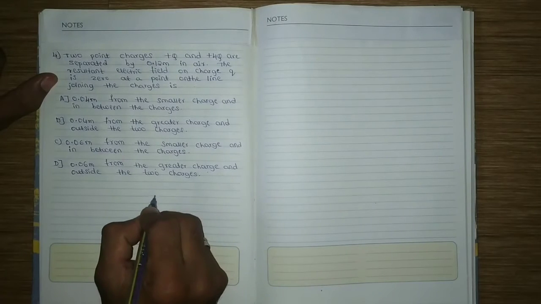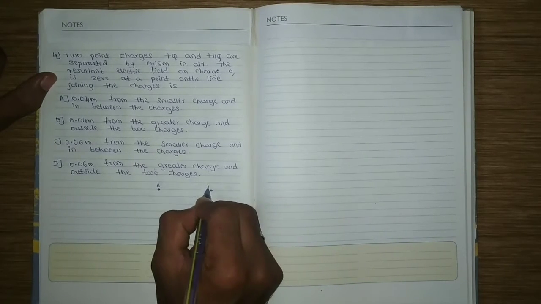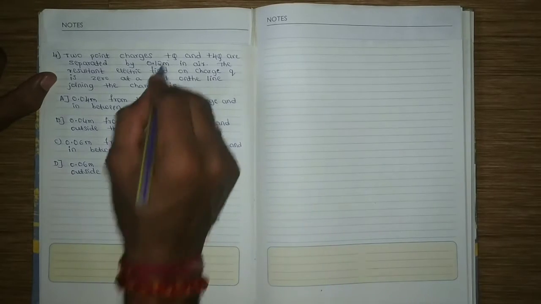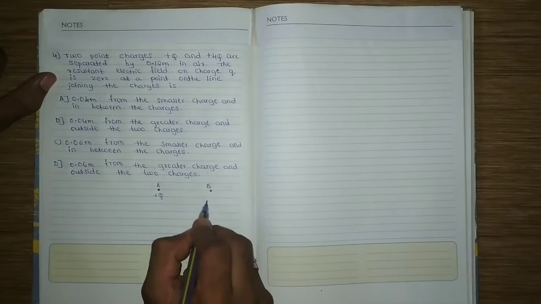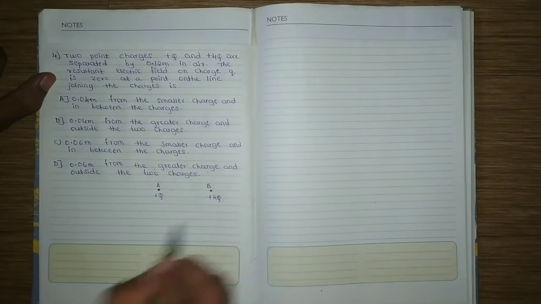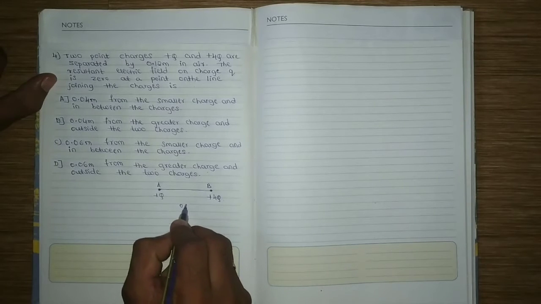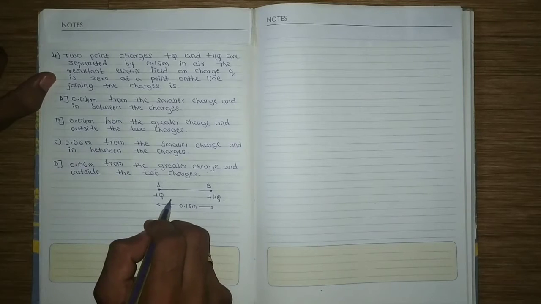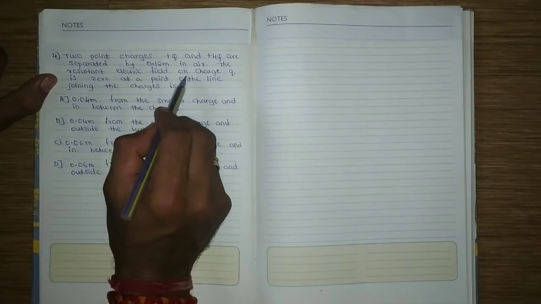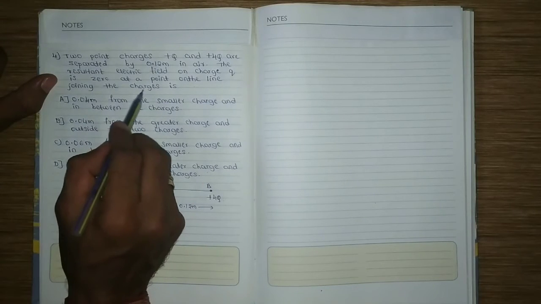Now I am taking 2 points in the air medium, point A and point B. At point A I am placing charge plus Q, and at point B I am taking charge plus 4Q, and the separation between them is 0.12 meter. Now the question is where the resultant electric field is 0 on the line joining the charges.